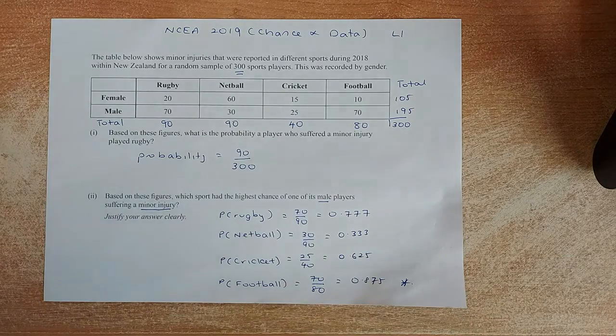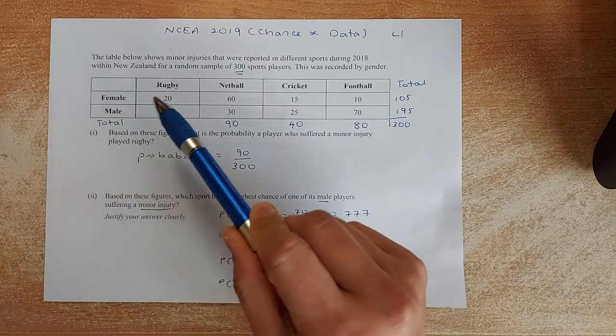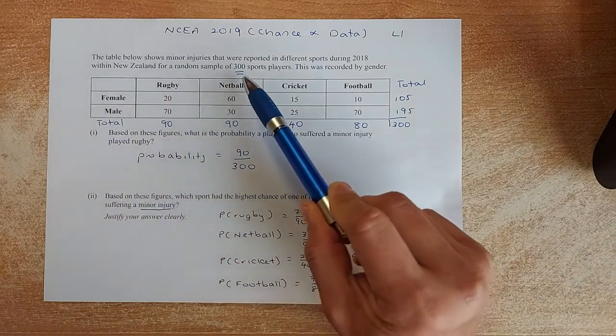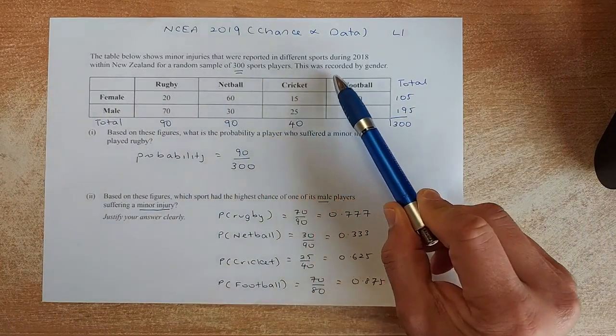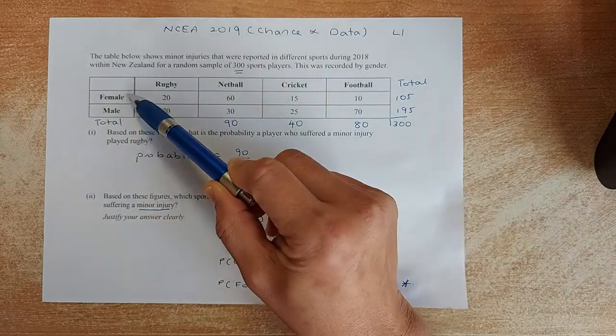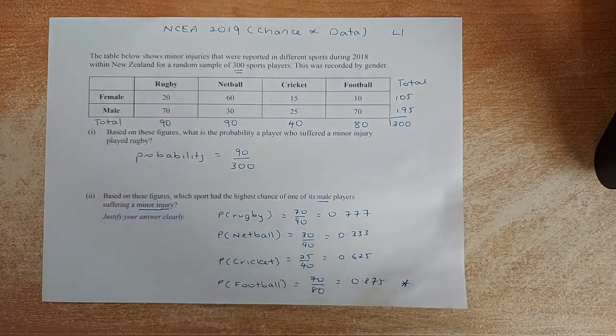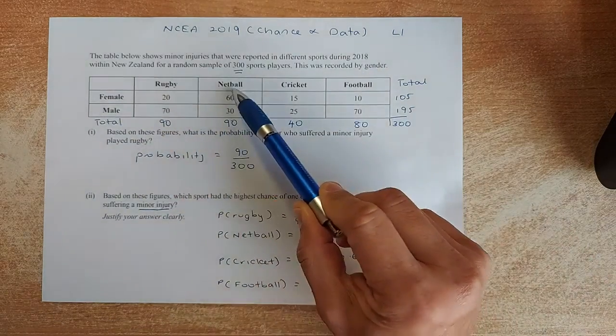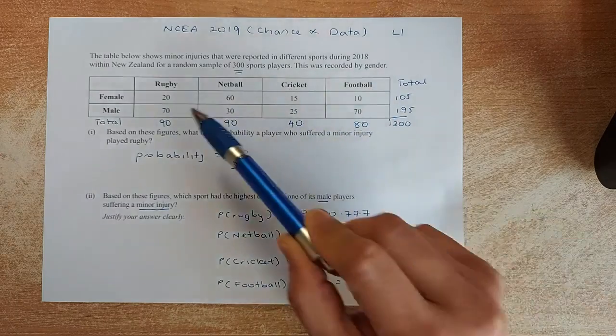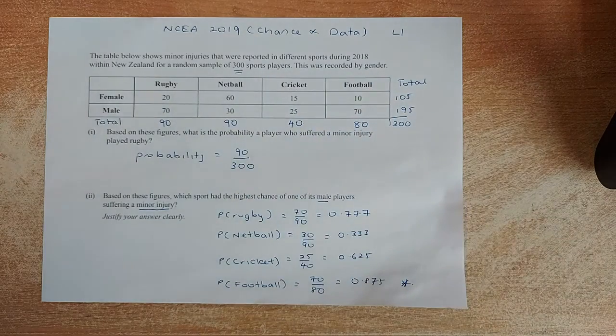So the first question is from the 2019 NCEA Chance and Data Level 1 exam, and we shall read the question. The table shows minor injuries that were reported in different sports during 2018 within New Zealand, for a random sample of 300 sports players. This was recorded by gender, male and female, and there are 4 sports: rugby, netball, cricket, and football. So this is a 2x4 contingency table.